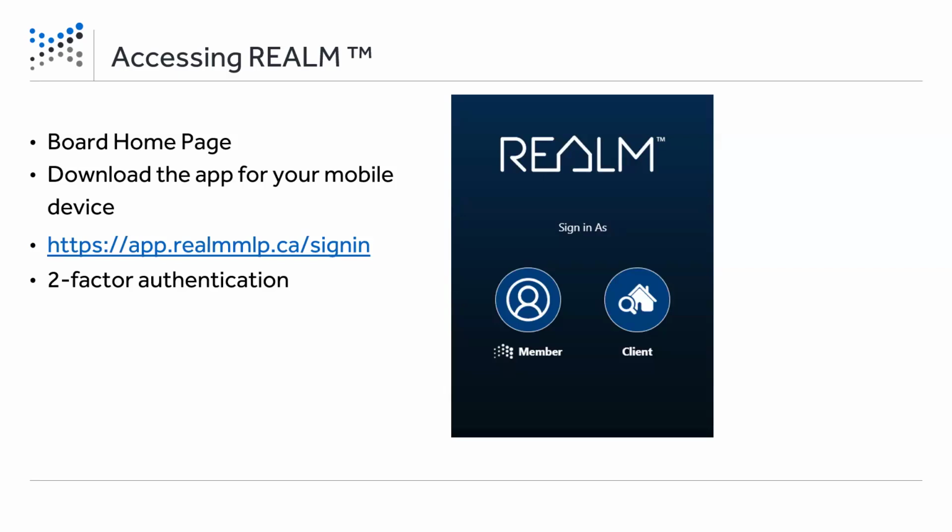And so they would either access Realm via the app or by visiting the website on any device with a browser. Because Realm is designed mobile first, you can visit this website on your cell phone, on a tablet, on your desktop, and Realm is designed to work completely 100% in sync. It's the same across all devices.